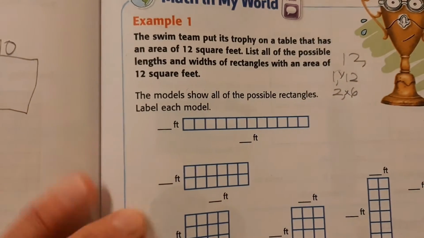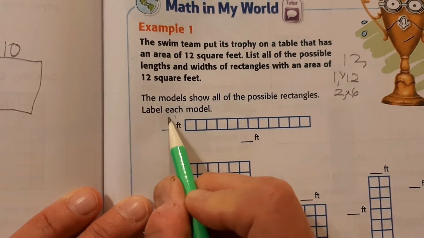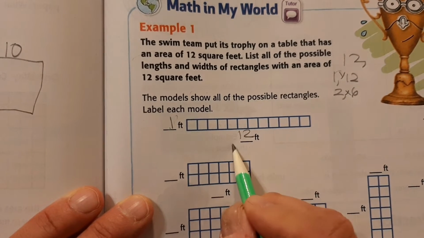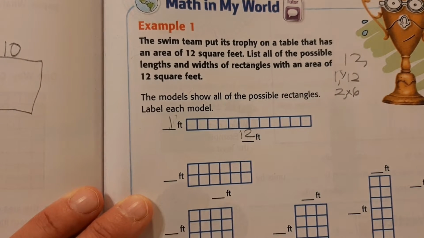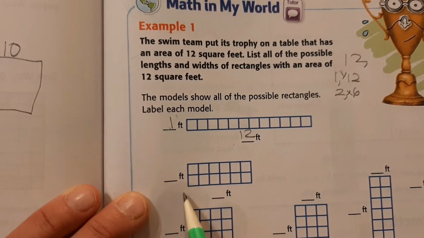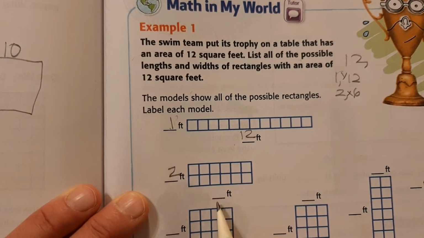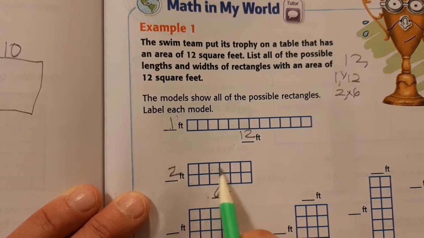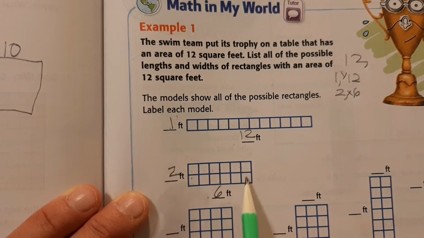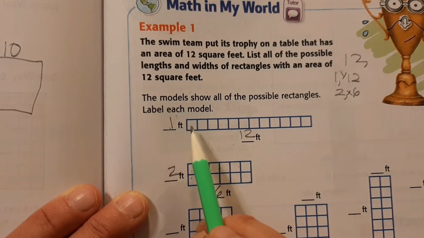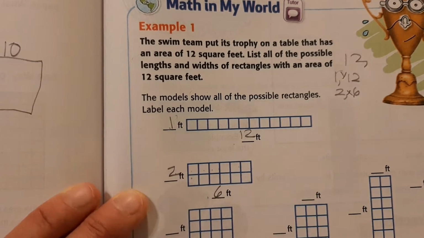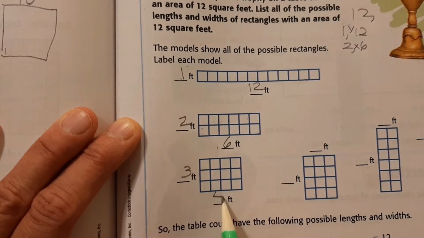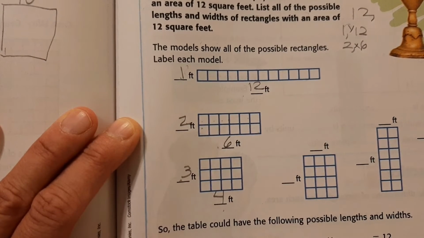So here they actually show you. Take a look. It could be 1 foot by 12 feet. Right? 1 times 12 is 12. It has an area of 12 square feet. How about this one? 2 feet times 6 feet. Well, 2 times 6 is 12. The area is 12. Now, do you notice this? They don't look the same, but their area is the same. How about this one? 3 feet by 4 feet. What's 3 times 4? Well, it's 12.